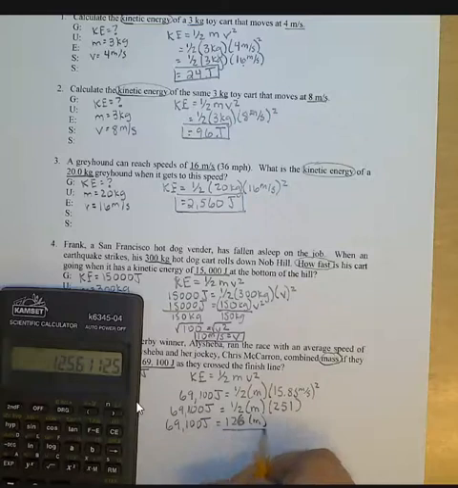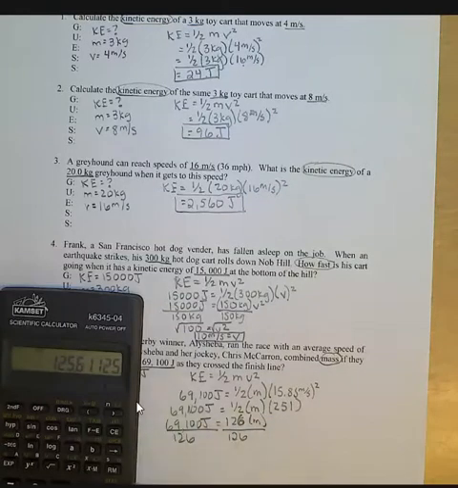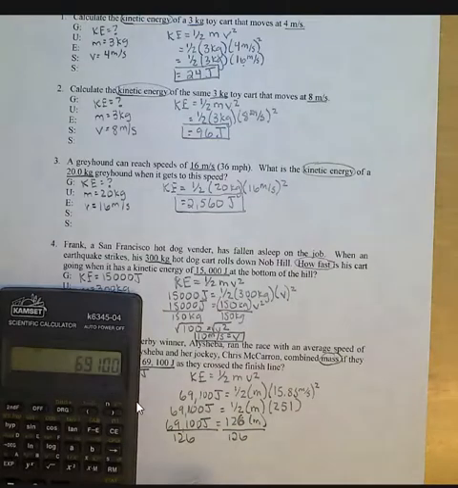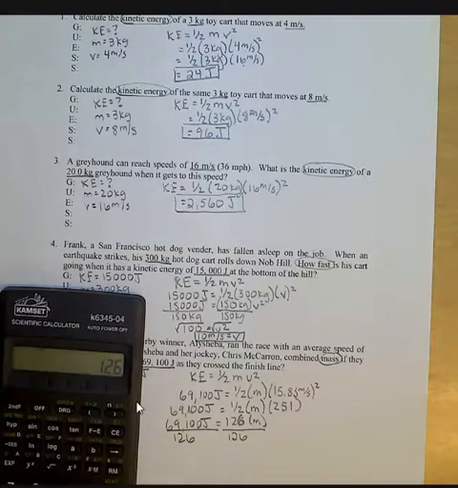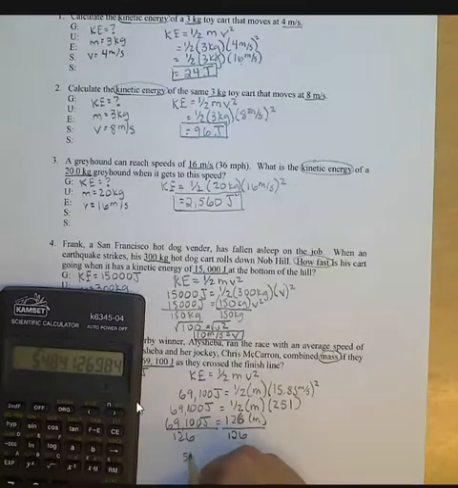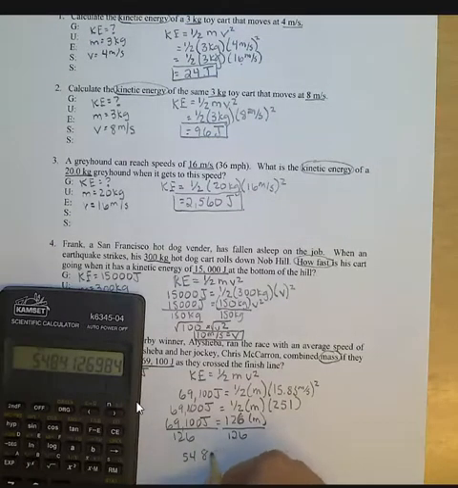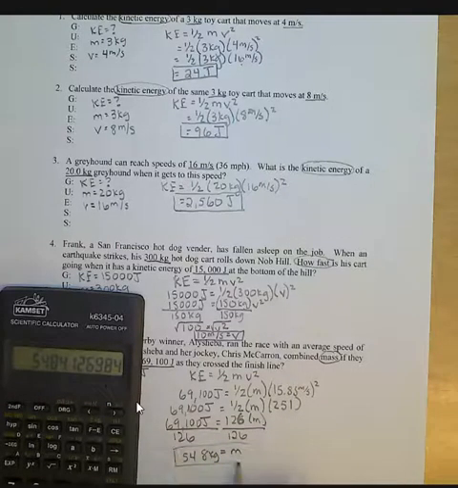And now we're going to divide each side. So I'll do 69,100 divided by 126, which is going to give me 548, which is equal to my mass. It will be in kilograms. So square your answer, and you're all done with the worksheet.